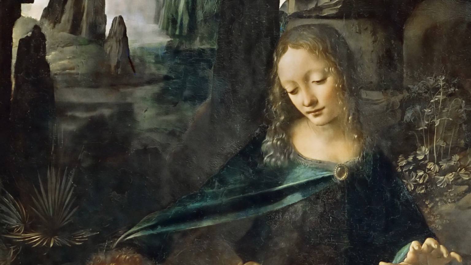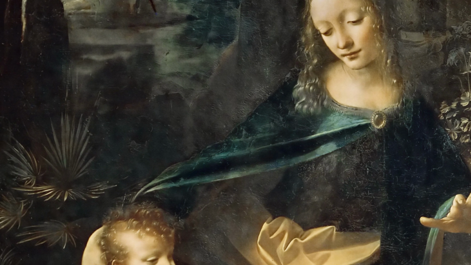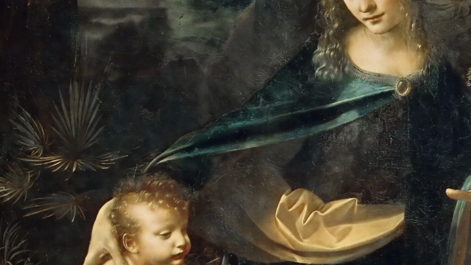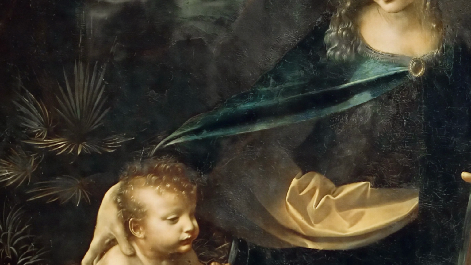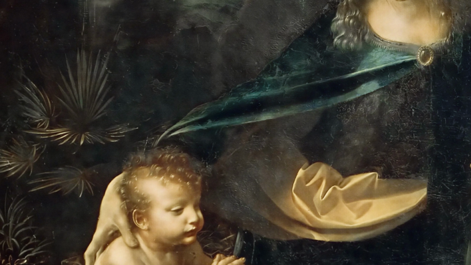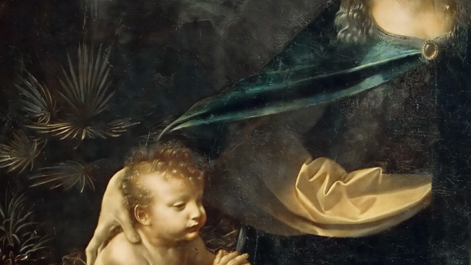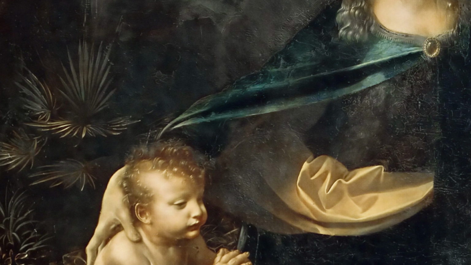We must keep in mind that at this moment in history, this was a heretical idea. Even speaking about it in public could be considered dangerous, so Leonardo decided to hide it in one of his paintings. And this is where we arrive at the detail I told you about at the beginning.